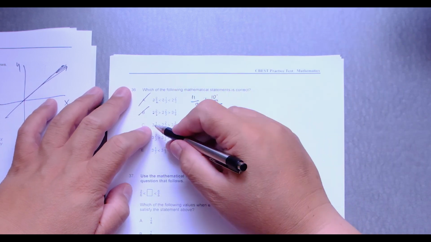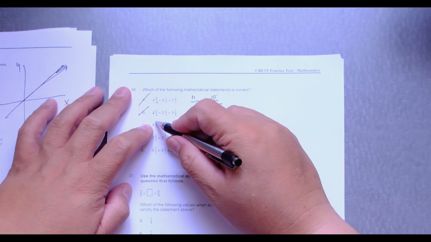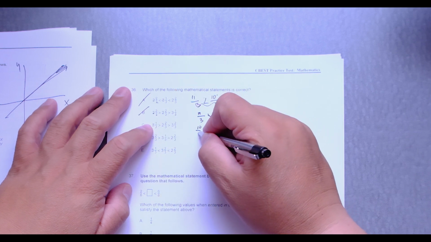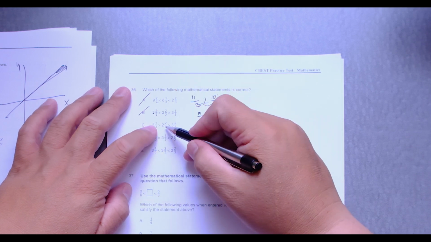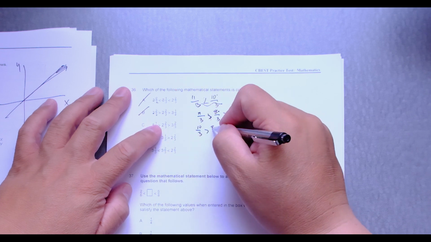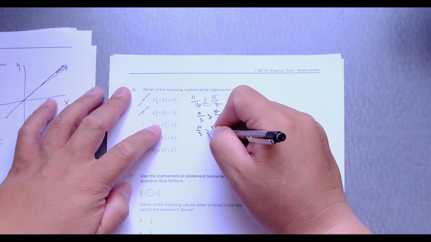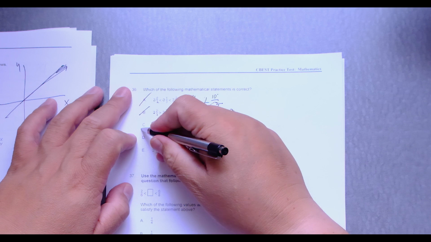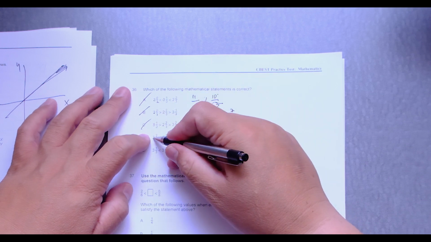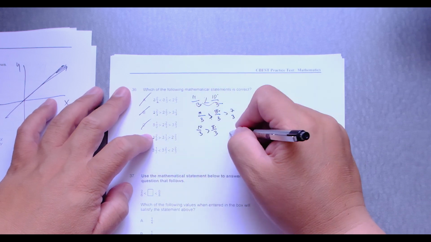No, wait. 3 times 3 is 9, 10 over 3, greater than 6, 7, 8. Is 10 bigger than 8? No.